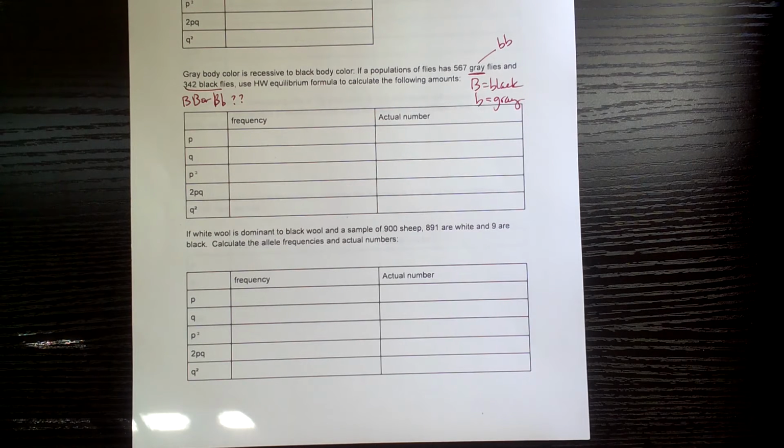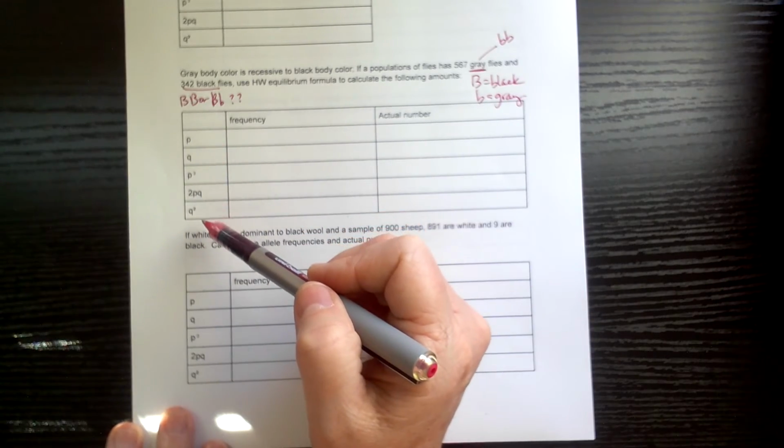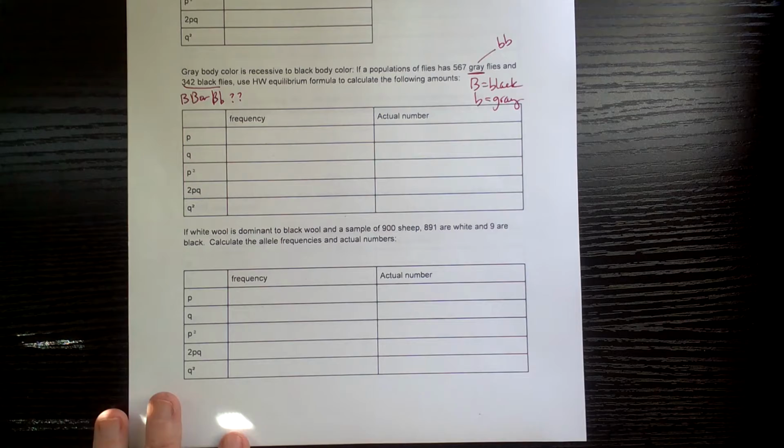So if we saw a black fly, we couldn't say for sure oh yes, definitely they're homozygous dominant or they're heterozygous. We would just know that they have at least one dominant allele. The gray flies are pretty simple. We know for a fact that they have those two. So on this chart, they represent which one of these letters?